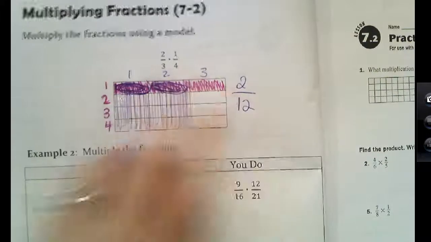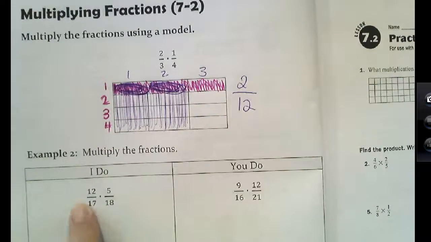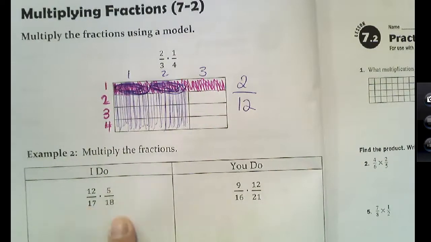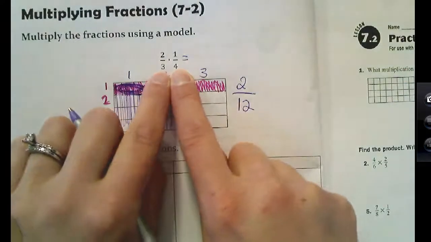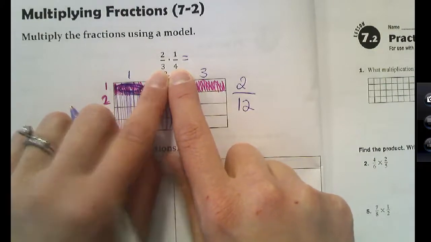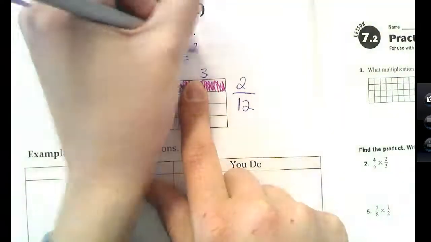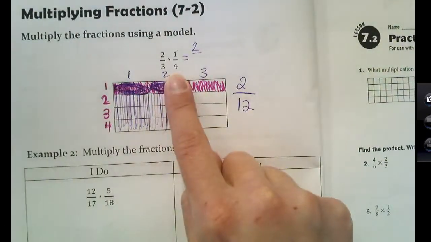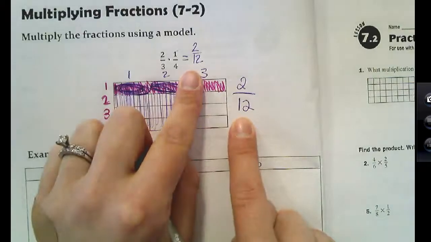Now, we don't want to have to shade in boxes every single time, because down here, do you guys want to have to shade in 12 out of 17 or 5 out of 18? That's a lot of shading that we would have to do. What's a quicker way that we could simply get that answer? Look, multiply, right? In your numerator, what's 2 times 1? 2. In your denominator, what's 3 times 4? 12. So do you see how we got 2/12 no matter what?